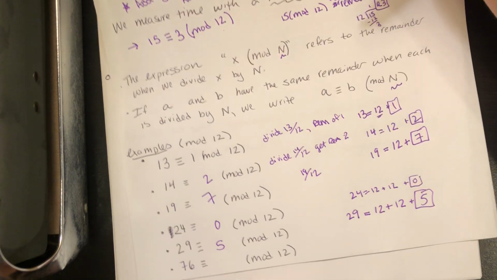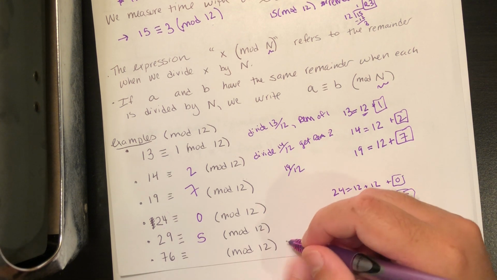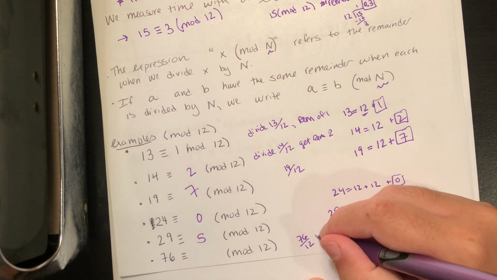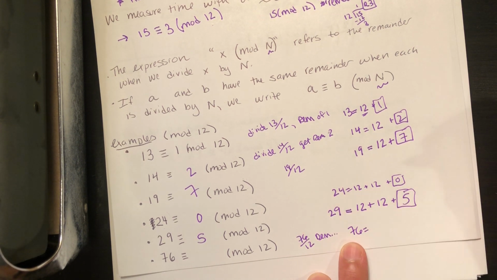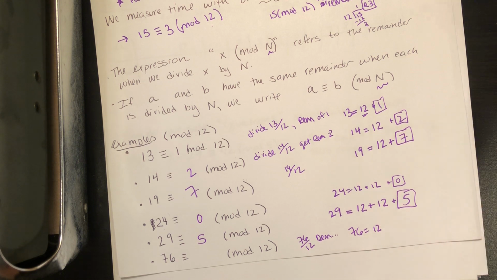Now let's jump all the way up to 76. All right, now just like before, you could use division here. You could divide 76 by 12 and see what the remainder is. Or you could try to express 76 as some copies of 12. So how many copies of 12 is going to get us close to 76?